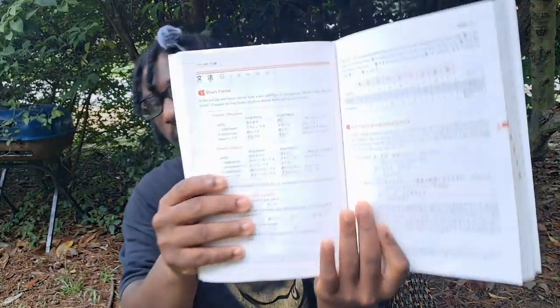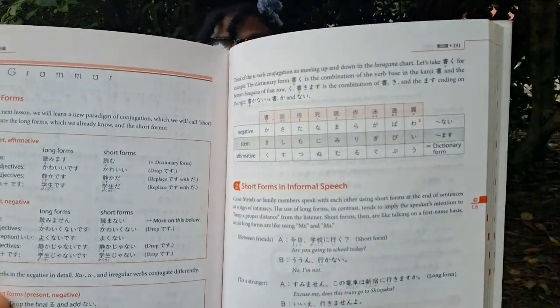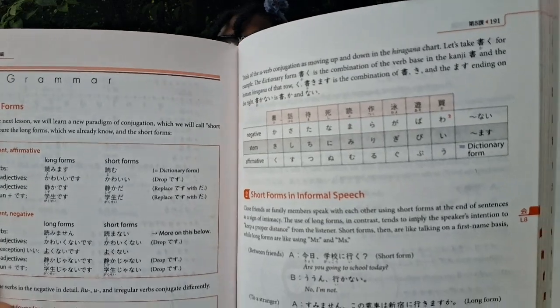So, in my last video for short forms, we went over short forms lesson 8. I'm gonna give you guys a brief review. The brief review would just be this chart right here. I'm gonna read this chart out back to you guys. This chart is very important, and that's what we're gonna use to be conjugating short forms.